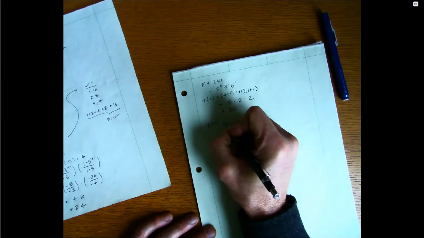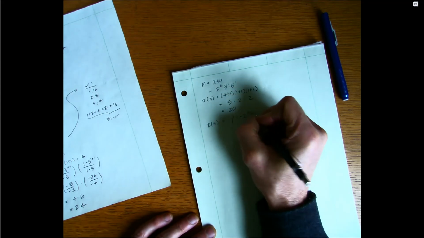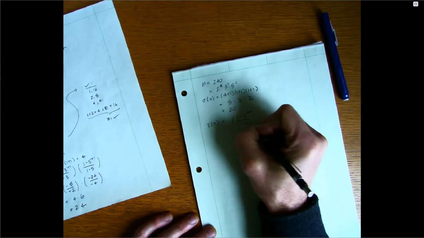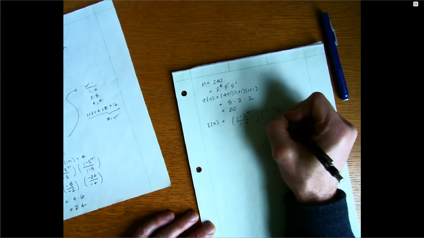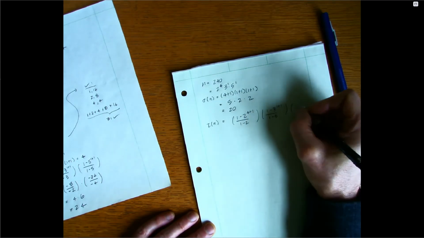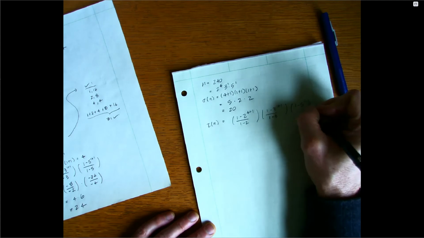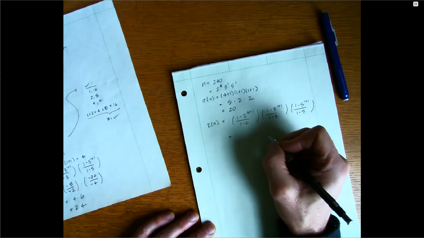Tau of n will now have 3 rational expressions. It'll be 1 minus 2 to the 4 plus 1 all over 1 minus 2. That will be multiplied by 1 minus 3 to the 1 plus 1 all over 1 minus 3. And that'll be multiplied by 1 minus 5 to the 1 plus 1 all over 1 minus 5. So what do we get?